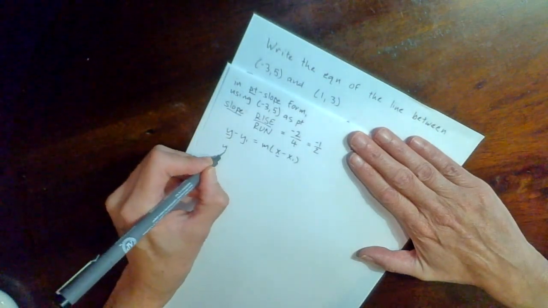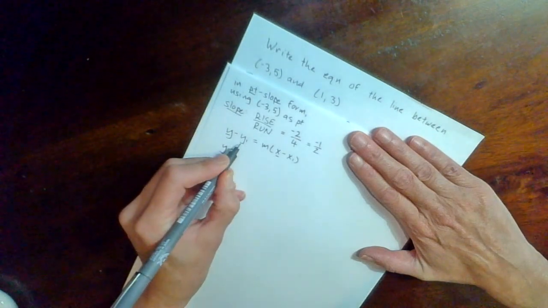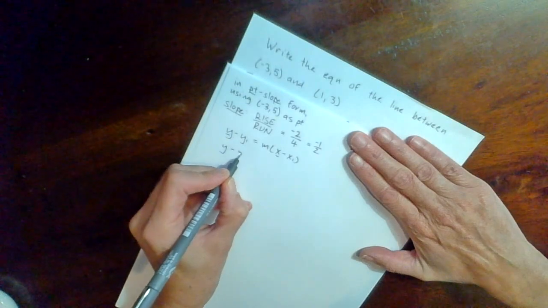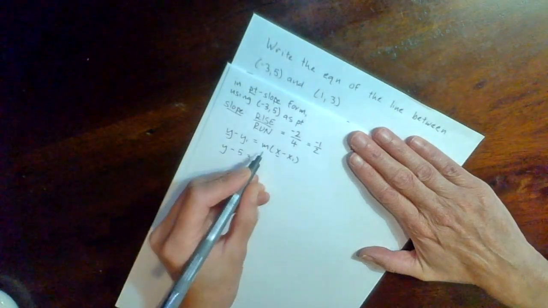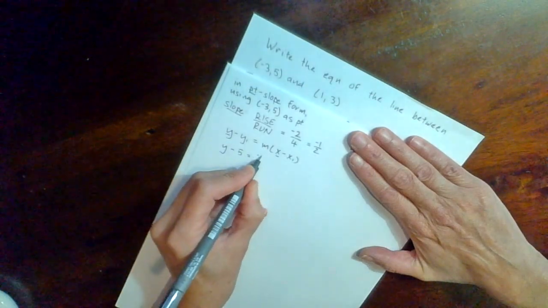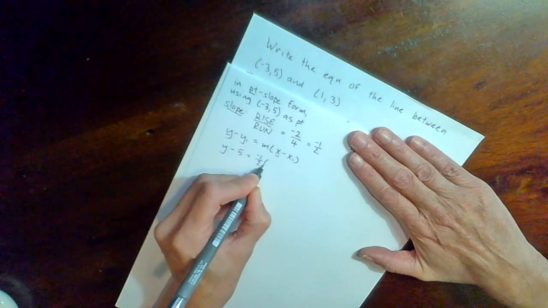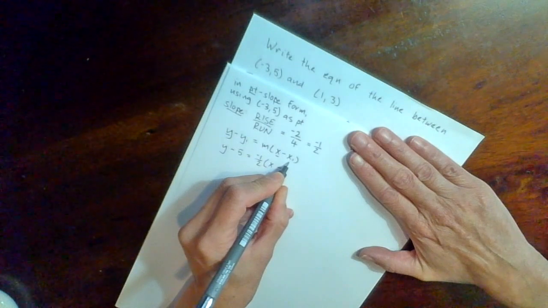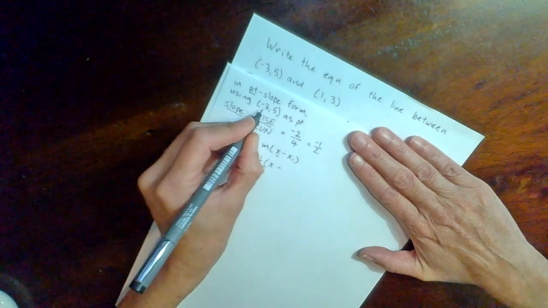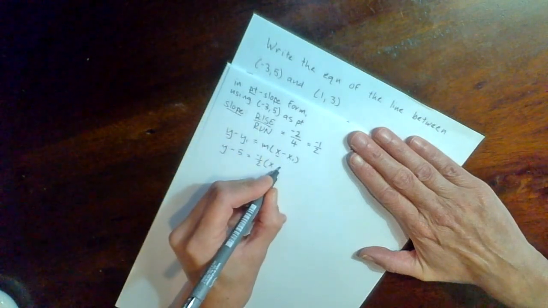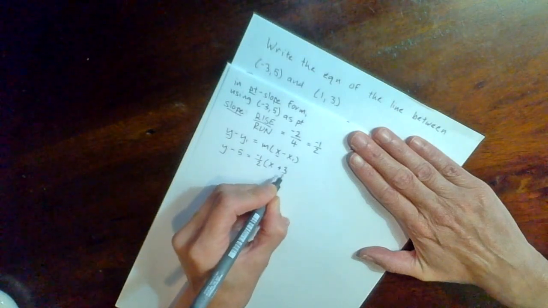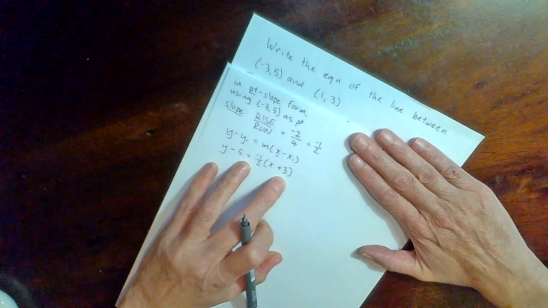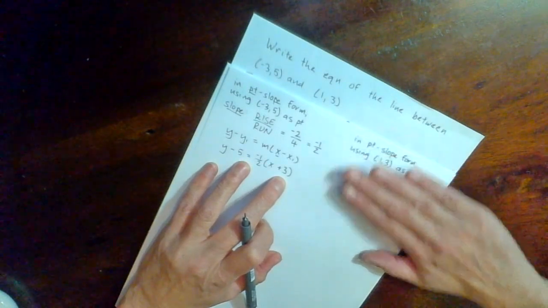So we have y minus the y coordinate of our point, that's 5, equals m, that's -1/2, times x minus whatever the x coordinate is at our point, and that's -3. So minus -3 is the same as +3. So that's the point-slope form of the equation.